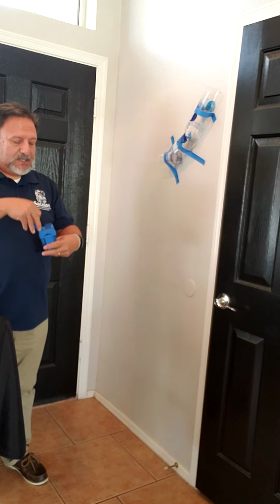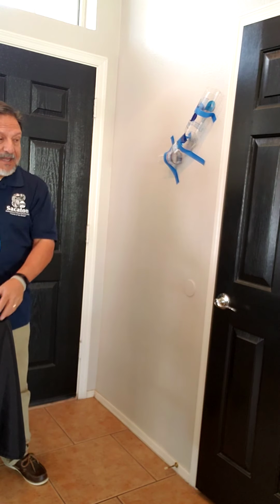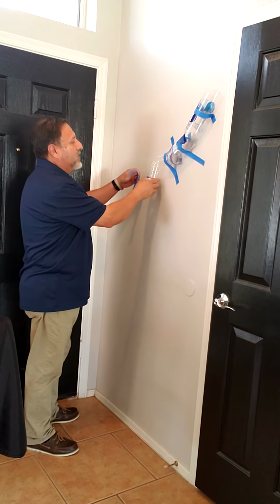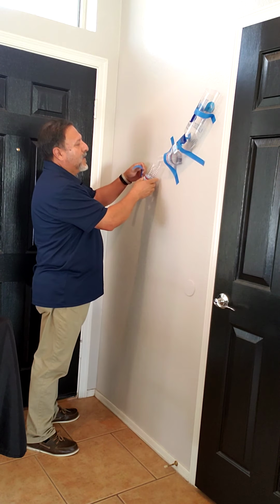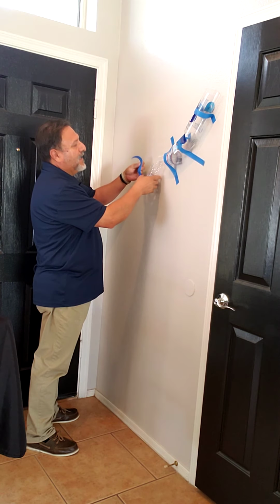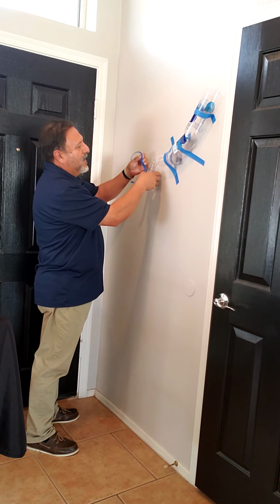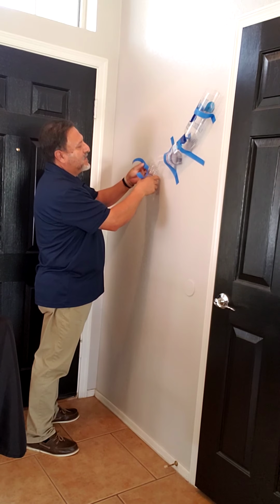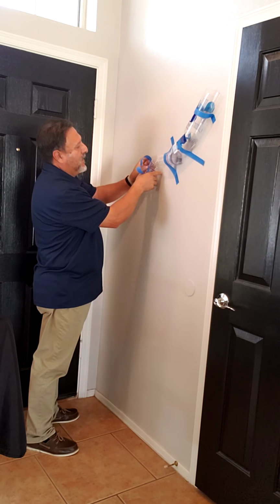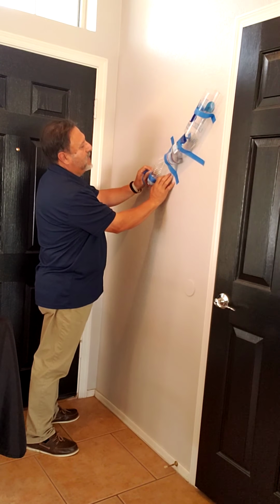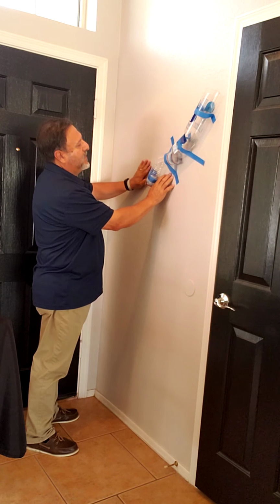Well, I'm going to do this some more. And now I'm going to try something and change my direction. Let's see if I can figure out how to change my direction. Maybe I can do it like this. See if I can make my ball go in a little different direction here.